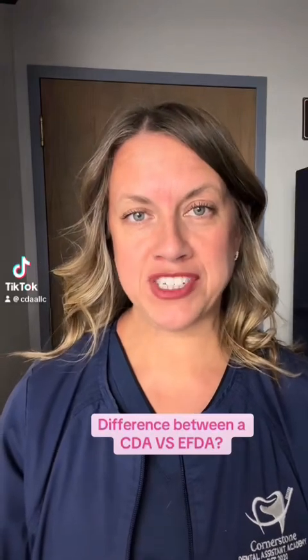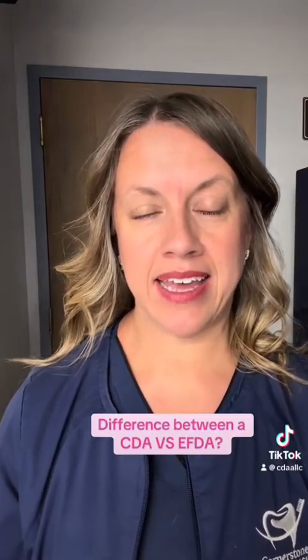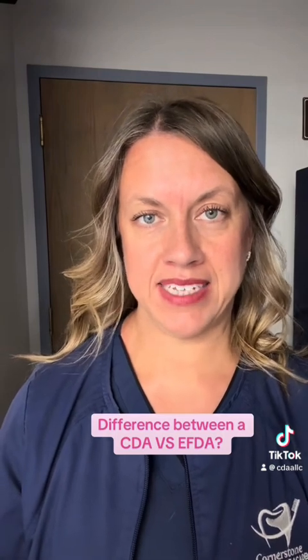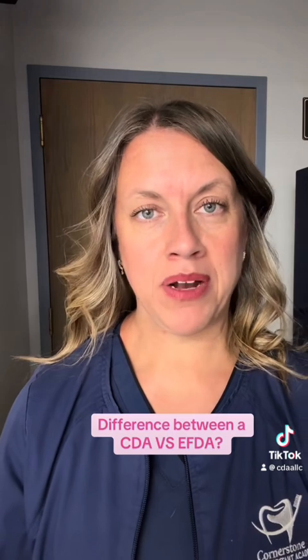So I've gotten a few questions lately about clarifying the difference between a CDA and an EFDA. A CDA is a certified dental assistant. No matter what education platform you go to school for, nobody is certified upon completion of any form of education. You must take and pass exams with the Dental Assistant National Board.